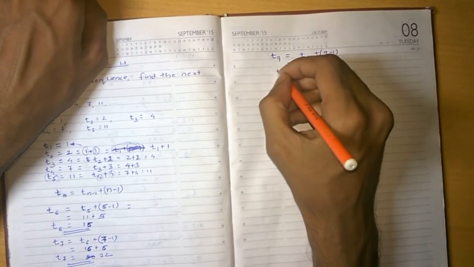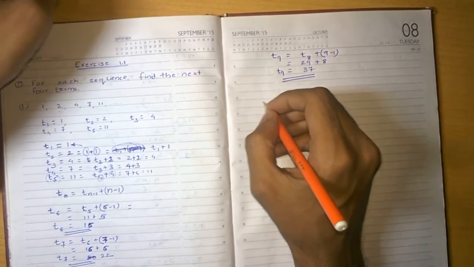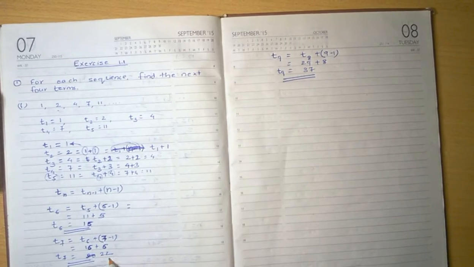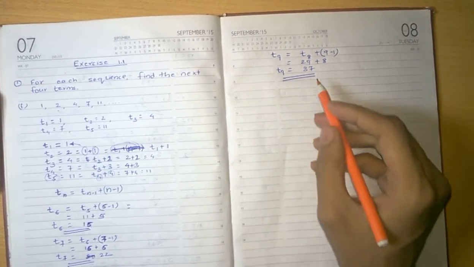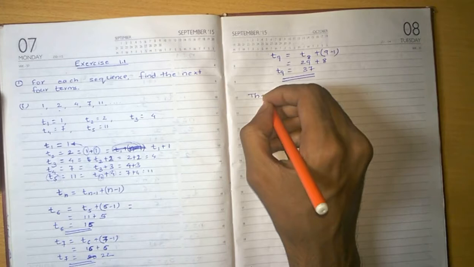Now t9, the last term, is 37. So we get t6 is equal to 16, t7 is equal to 22, t8 is equal to 29, and t9 is equal to 37.